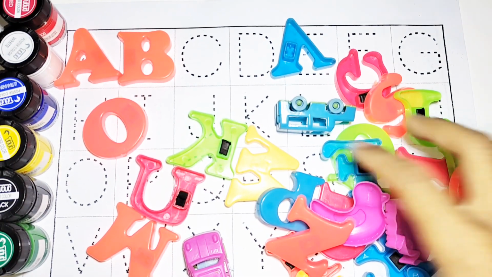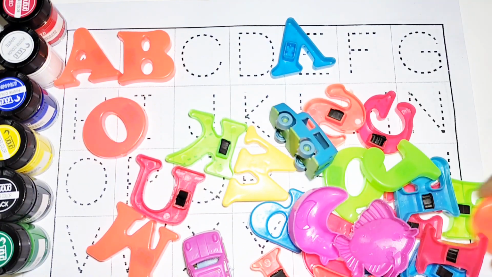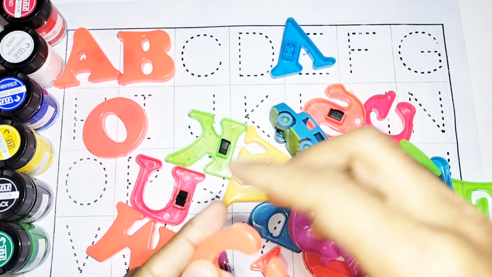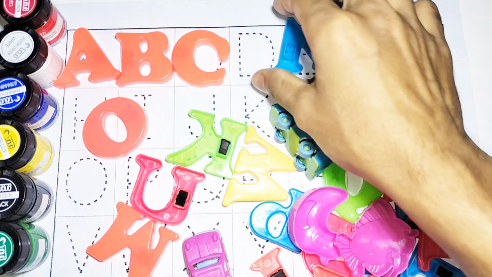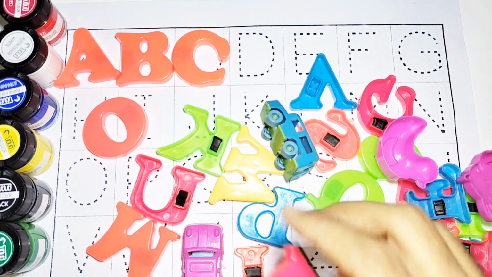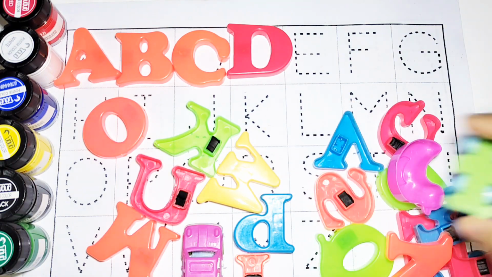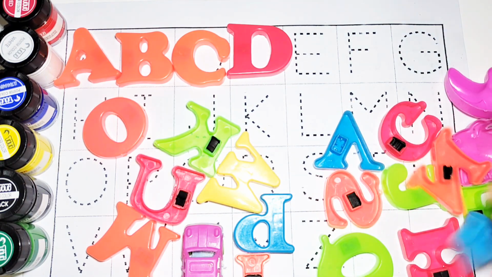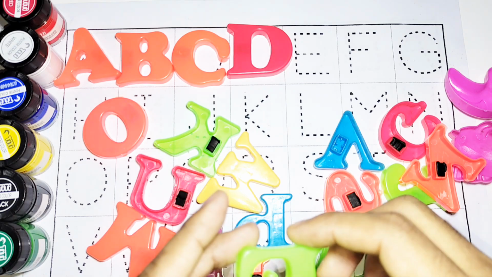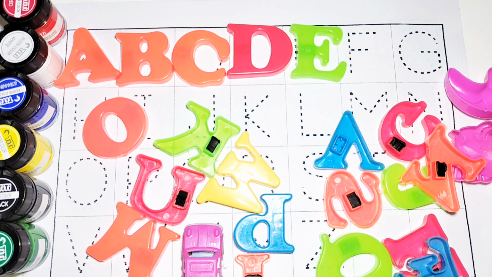Kids, now we're finding C. C for cat, C for cow. Now we're finding C. The next one is D. Now we're finding D. D for dog, D for doll. Kids, now we're finding E. E for egg, E for elephant. Now we're finding E. And the next one is F.